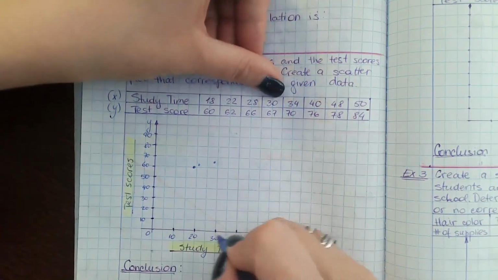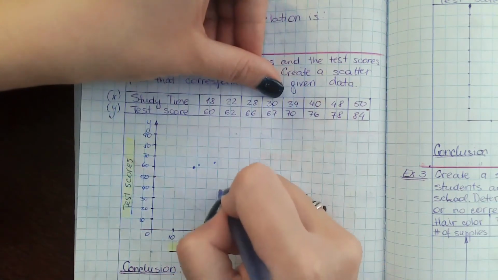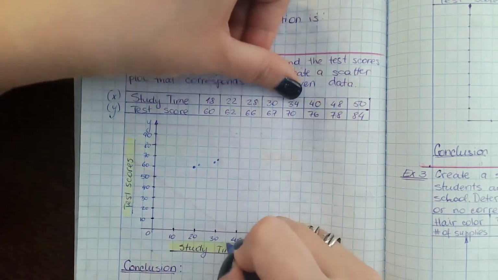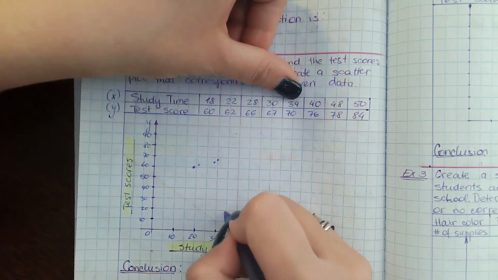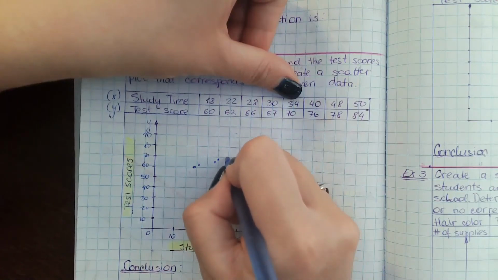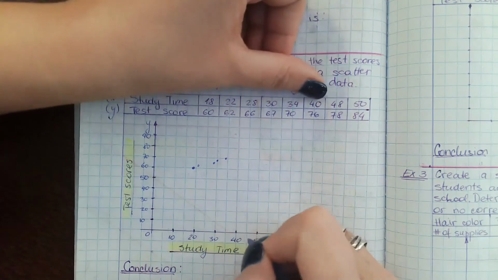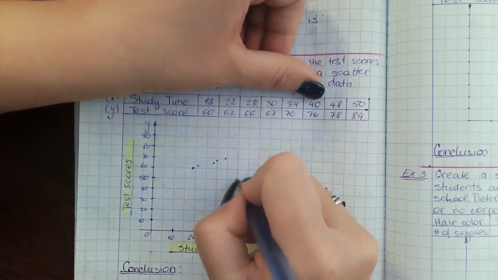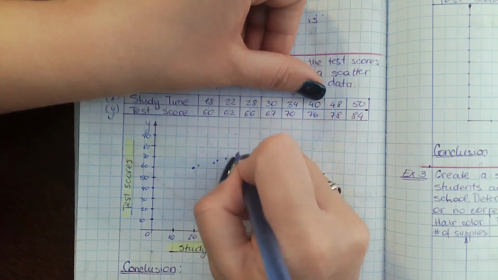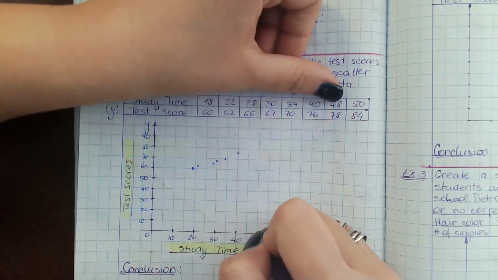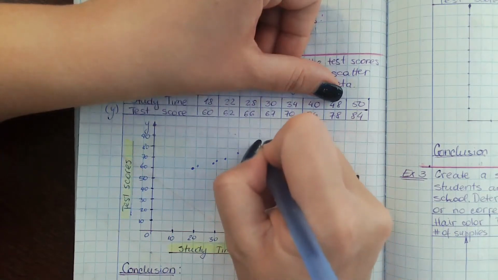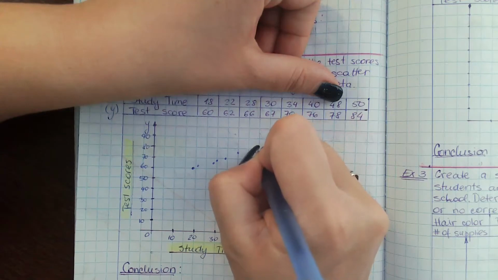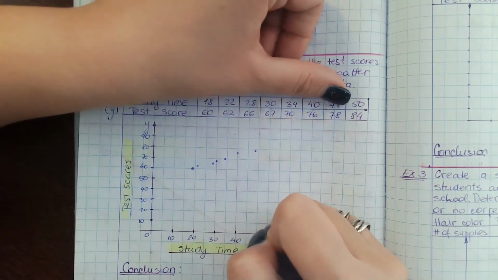Just estimate the point location. For 30, we have 67. For 34, we have 70. For 40 minutes, we have 76. For 48 minutes, we have 78. And 50 minutes, we have 84.